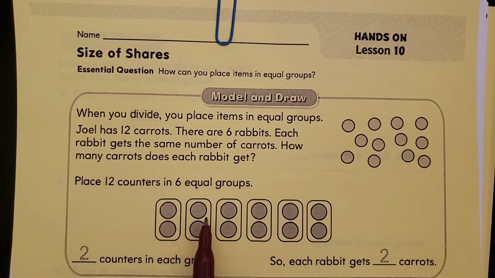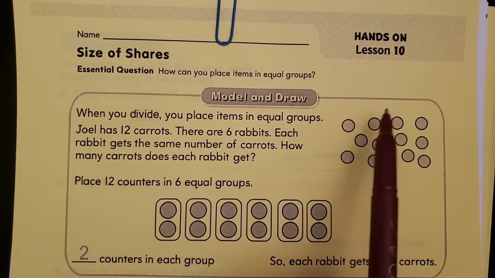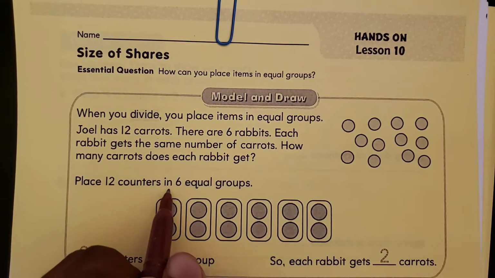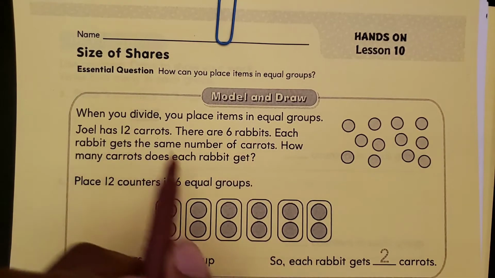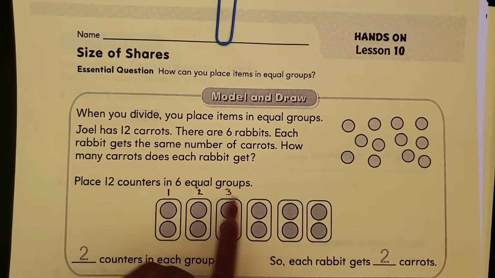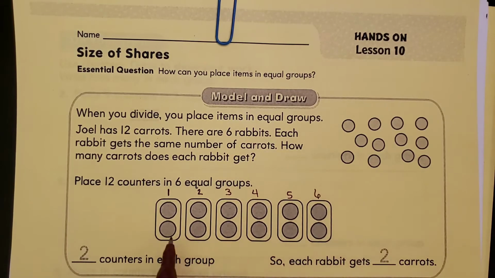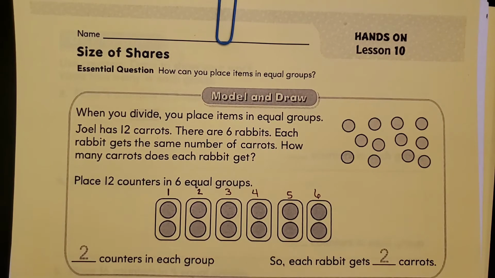So what you can do first is make your 6 groups by just numbering them. Here's our collection right here of the 12 carrots, and we can split into groups, 1 number for each rabbit. 1, 2, 3, 4, 5, 6. And then what you do is you move your objects over until you have used up all 12 carrots, which I'm going to demonstrate when we get down to number 1.